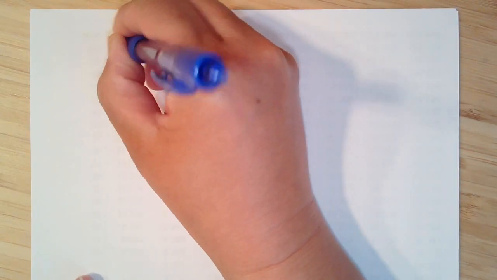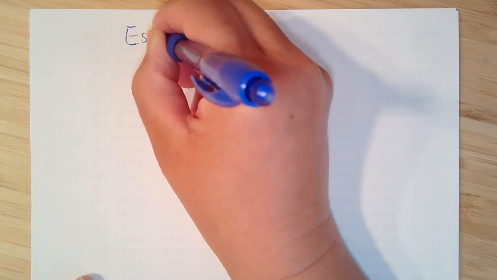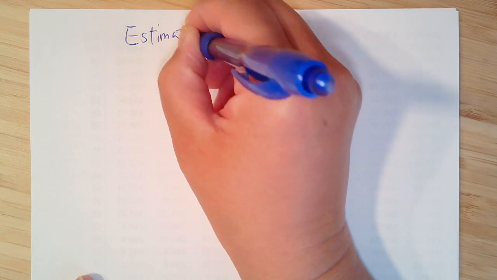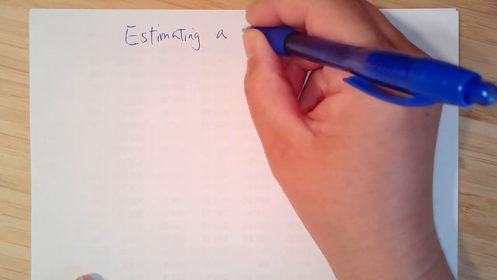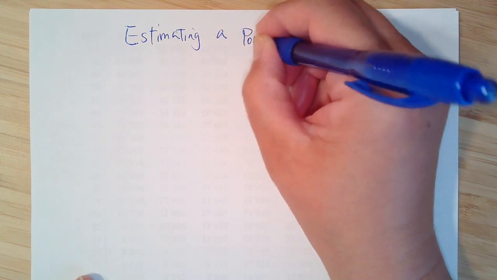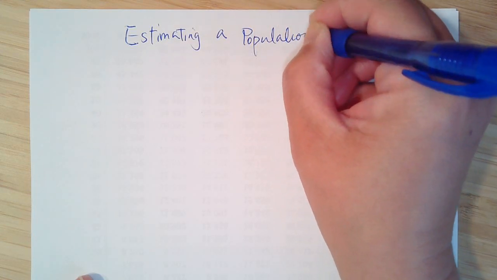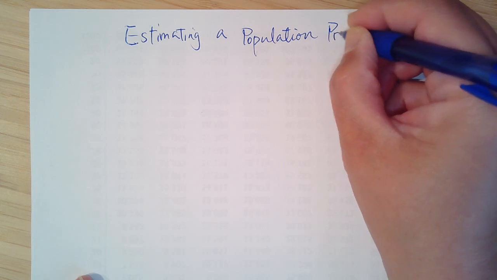We will start a brand new topic called estimating a population proportion.